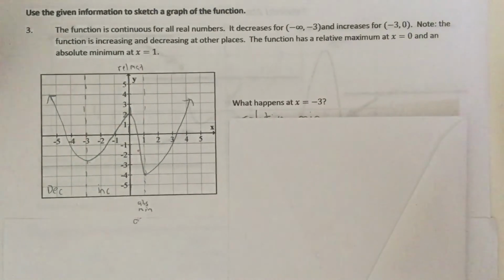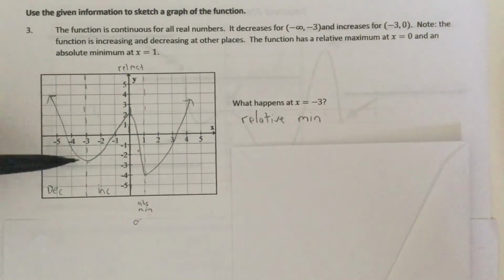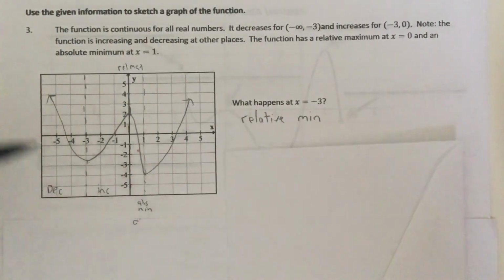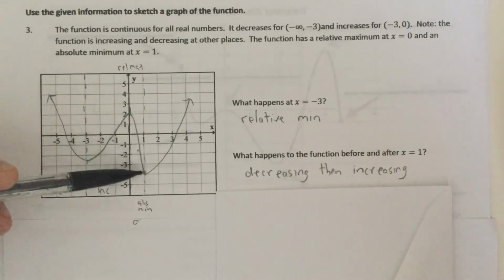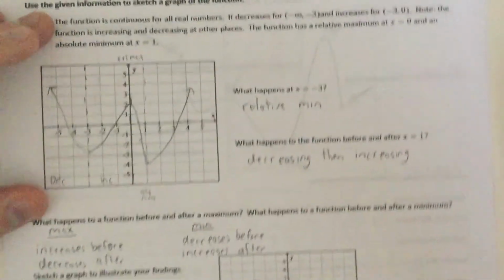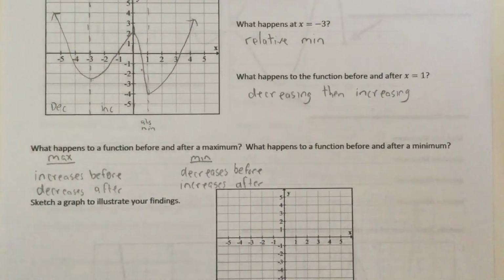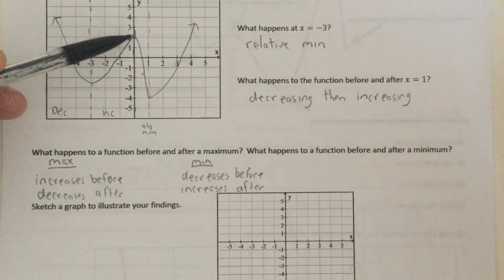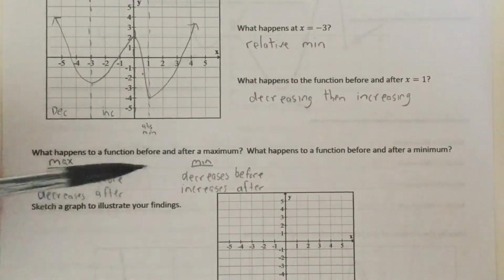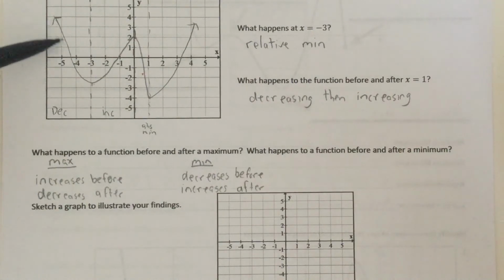It says what happens at x equals -3? Well, we have a relative min there. It's a low point, but not the lowest. And then what happens to the function before x equals 1? So before it's increasing, after it is decreasing. And it says what happens to a function before and after a minimum and a maximum. So before a maximum, it increases. So here's our max. It's increasing before the maximum, after it's decreasing. And in terms of the minimum, before the minimum, it decreases, and after it increases.